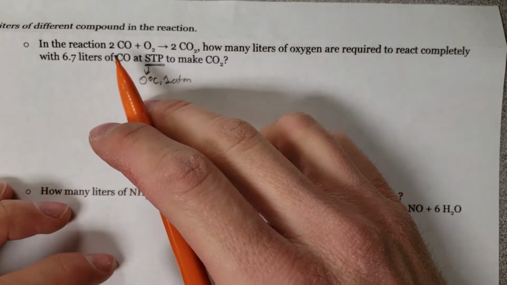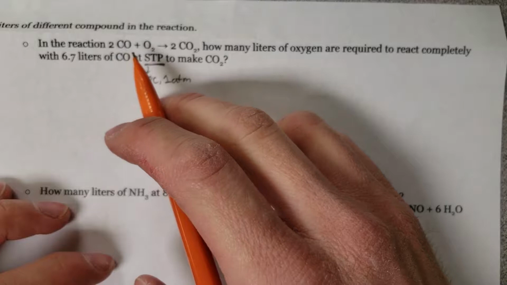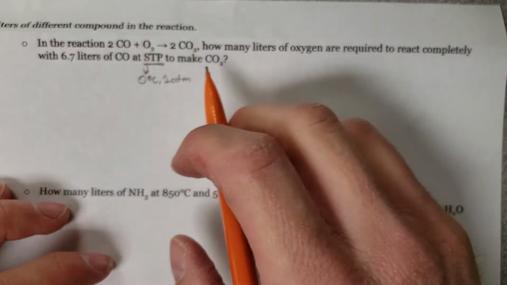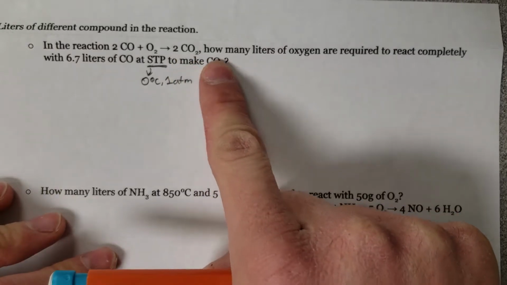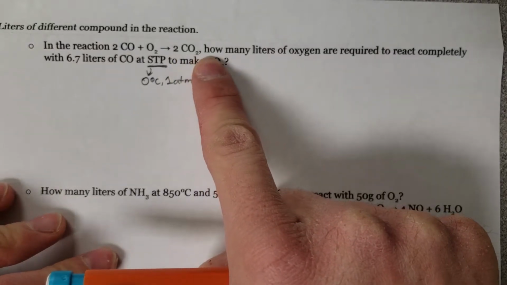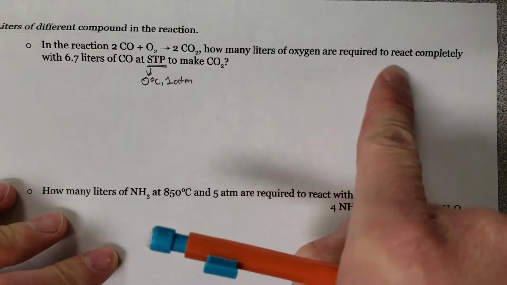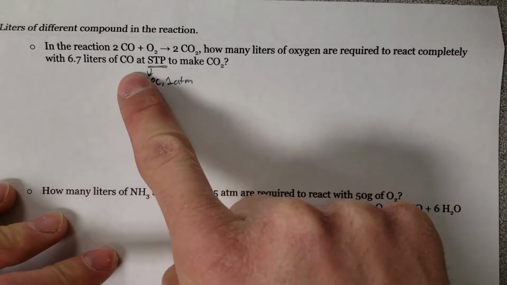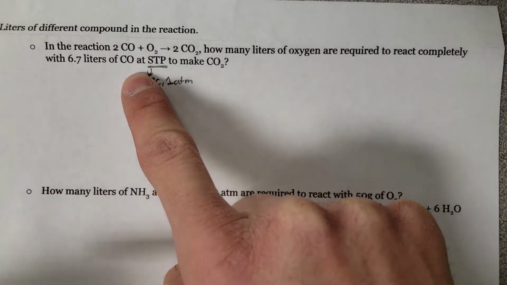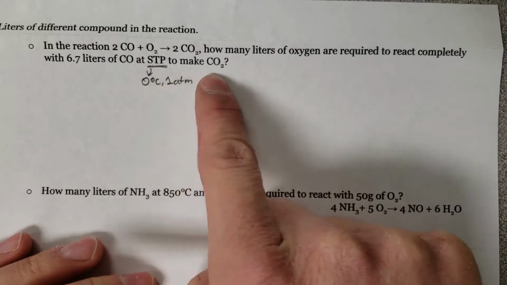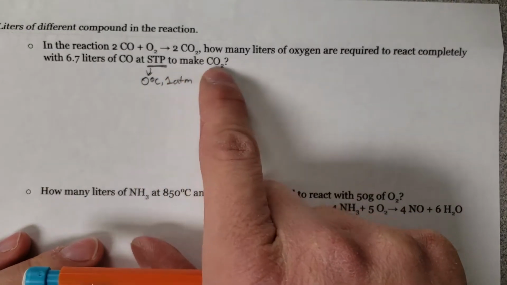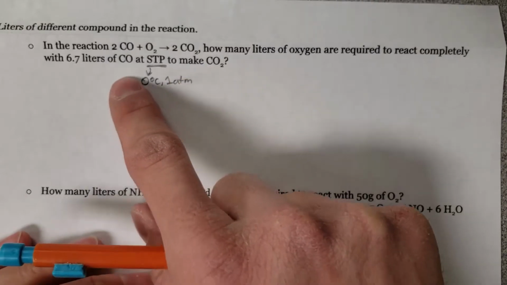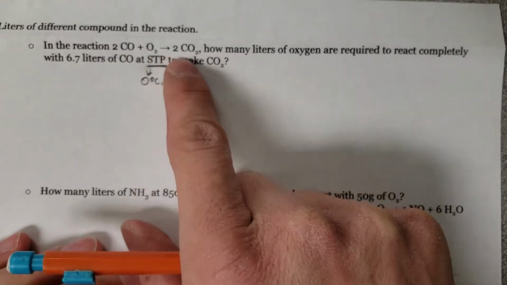In the reaction 2CO, so carbon monoxide, plus oxygen, they react to yield carbon dioxide. The question's asking how many liters of oxygen are required to react completely with 6.7 liters of carbon monoxide at STP to make CO2. I've seen some people get confused with this extra part, when it says to make CO2 here. It's just describing the reaction.